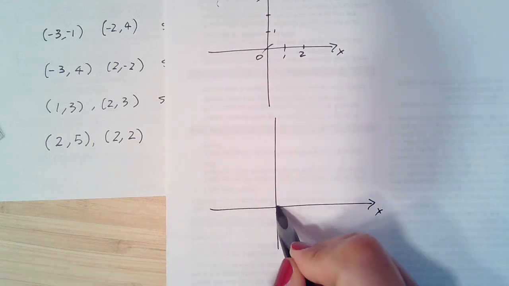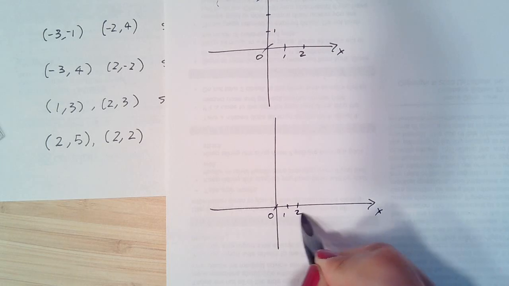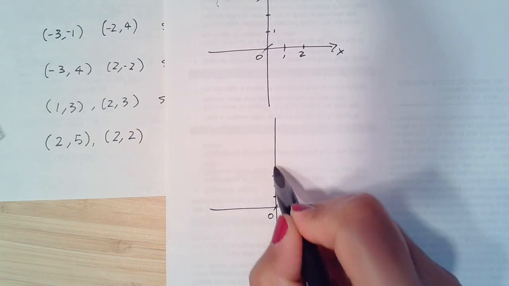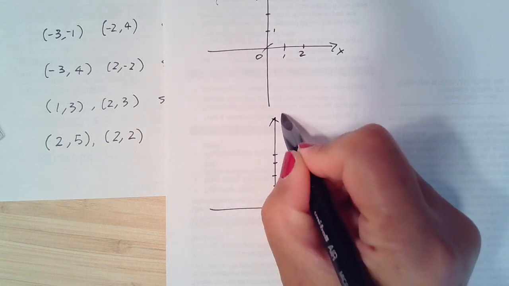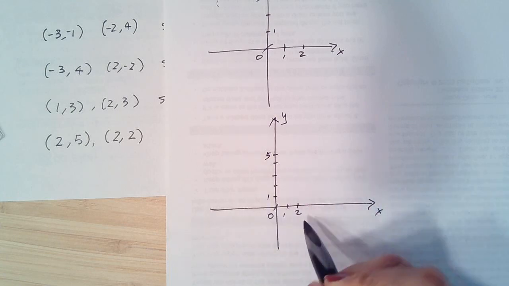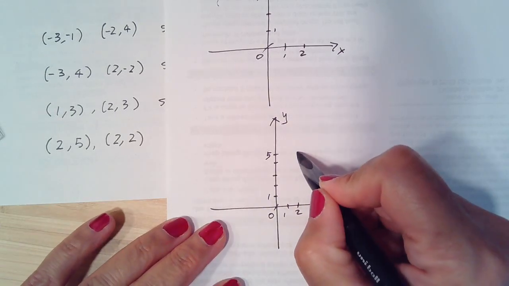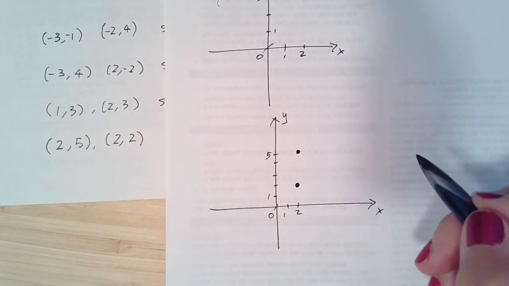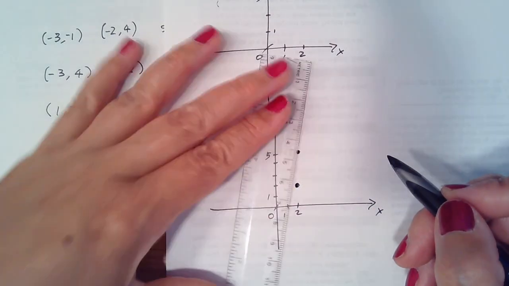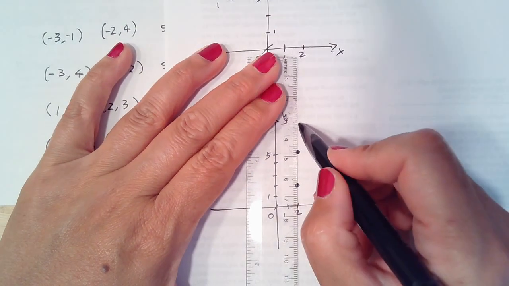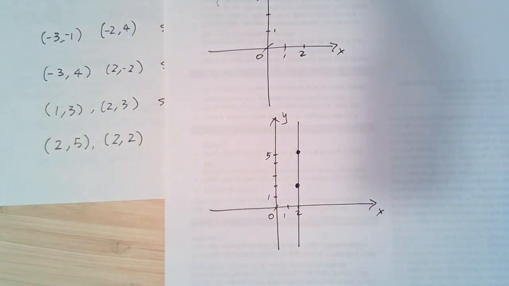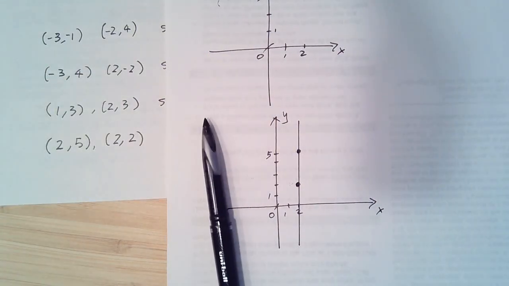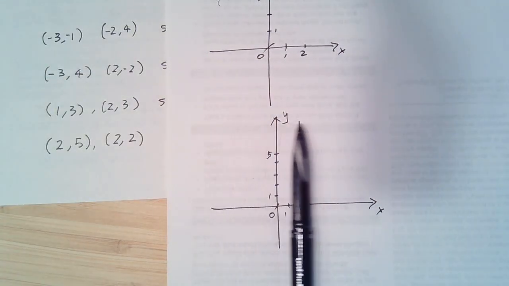Okay, so (2, 5) is right here, and (2, 2) is right here. If you connect these two points, you get a vertical line. And of course, it's not a function, right? It's not a function. It doesn't pass my vertical line test.